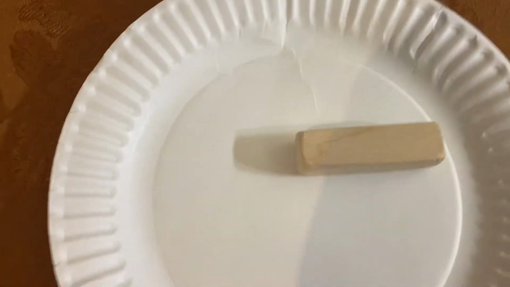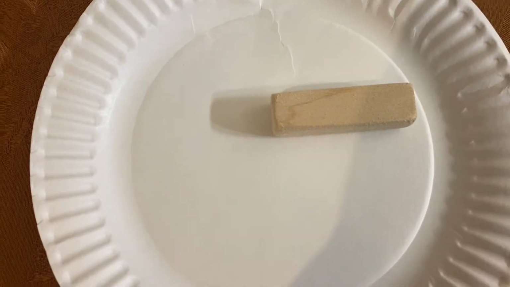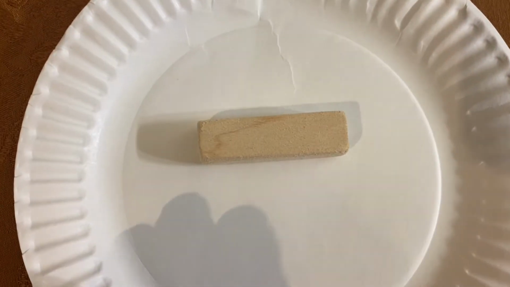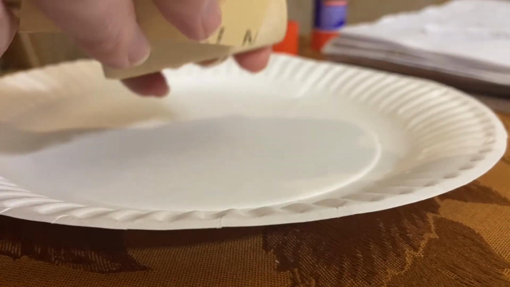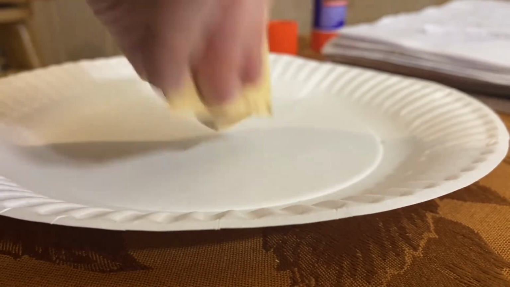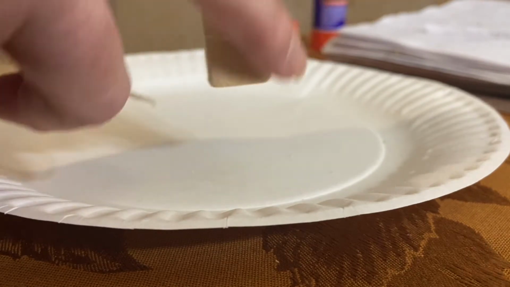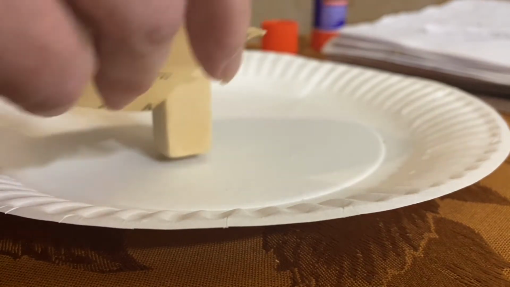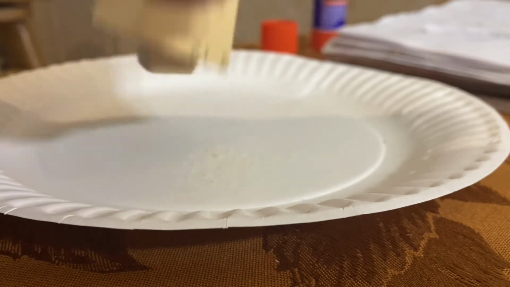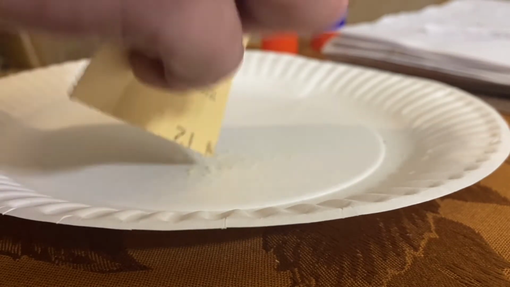So I'm going to use a paper plate. If you have one of these at home, you can use a piece of paper, or a paper plate would be better. I'm going to put my wood on the plate. You're going to basically take the sandpaper and rub back and forth on the wood and see if you can change the shape of the wood. I'm going to try to take back and forth.